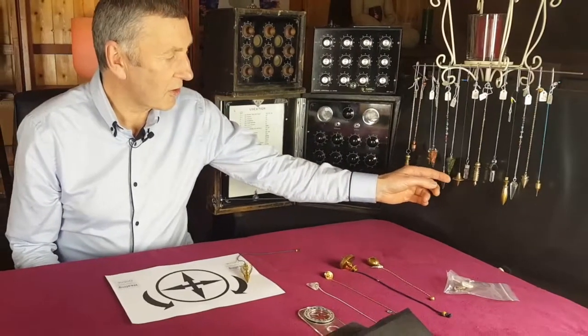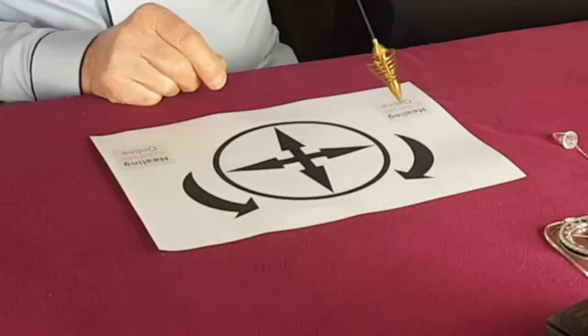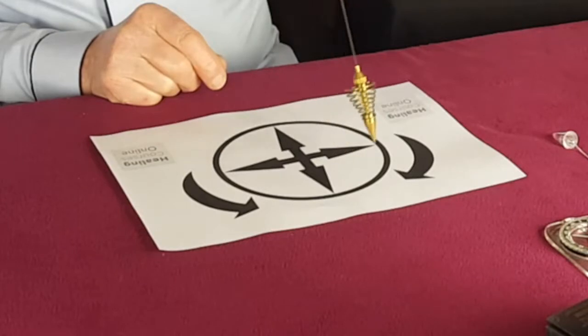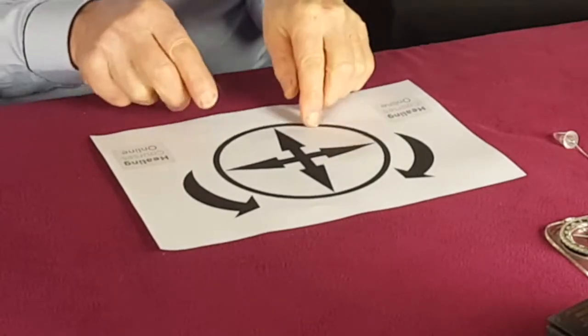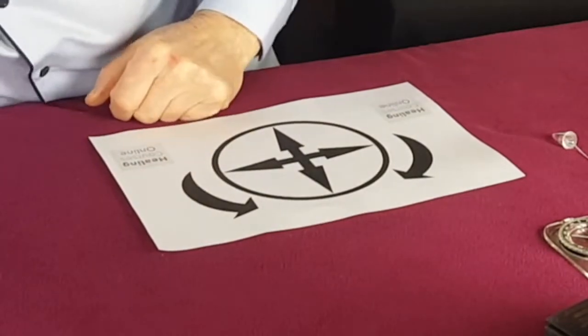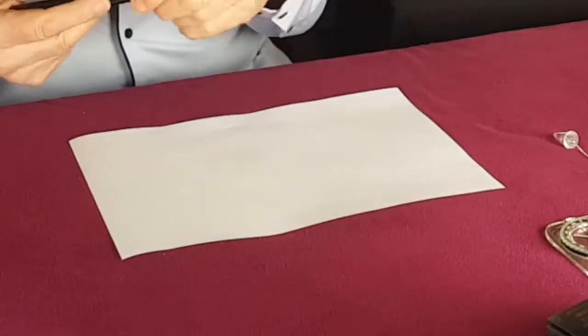As you can see, there are crystal pendulums and some pendulums. So once you've made up a chart, you can basically get a biro or a marker and you can make up a very simple chart.